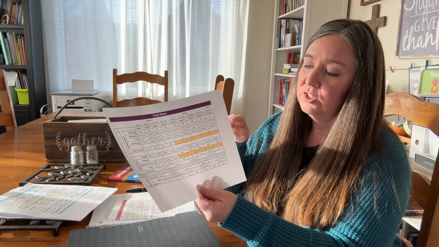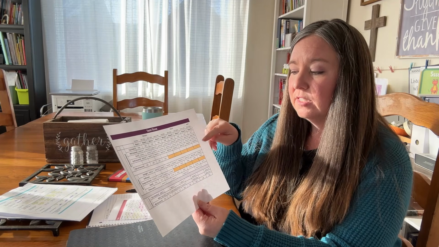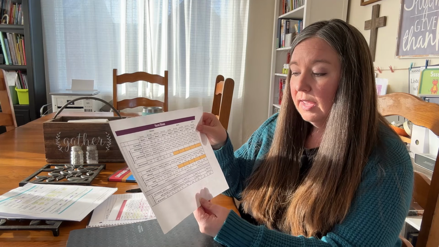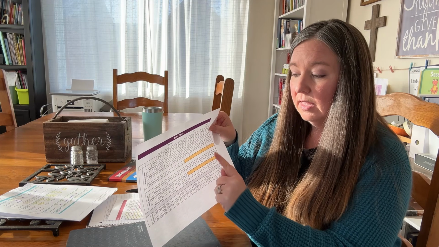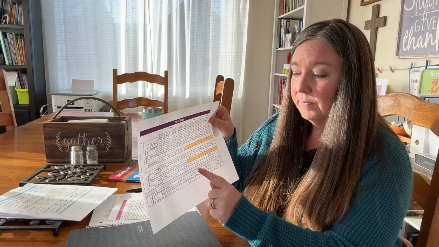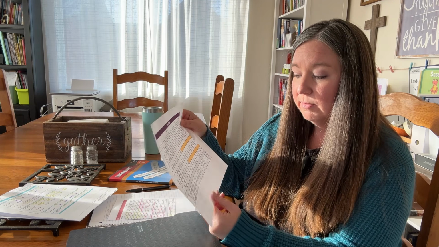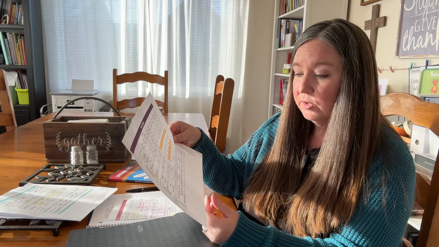Otherwise, there are these 2 orangish lines here, and that's because these are 2 things that we're going to be finishing up, and we won't be starting anything in that row. We will be starting the India unit, like I mentioned, for On Mission Magazine, and continuing on with all of our other things.